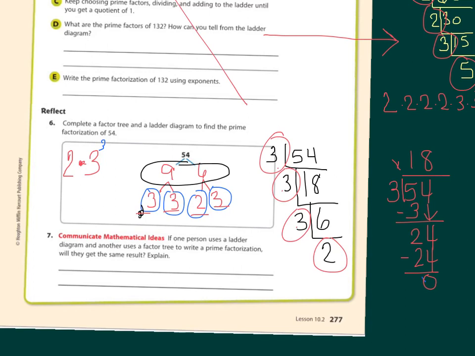Okay, so number 7 says if one person uses a ladder diagram and another uses a factor tree to write a prime factorization, will they get the same result? Yes, all numbers. No, wait. Let's see. How would we explain that?